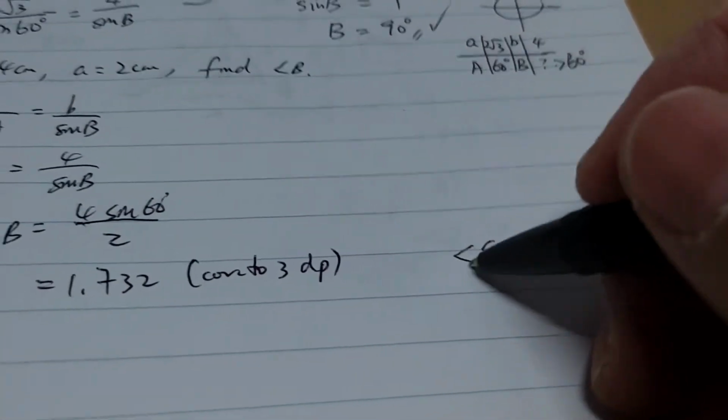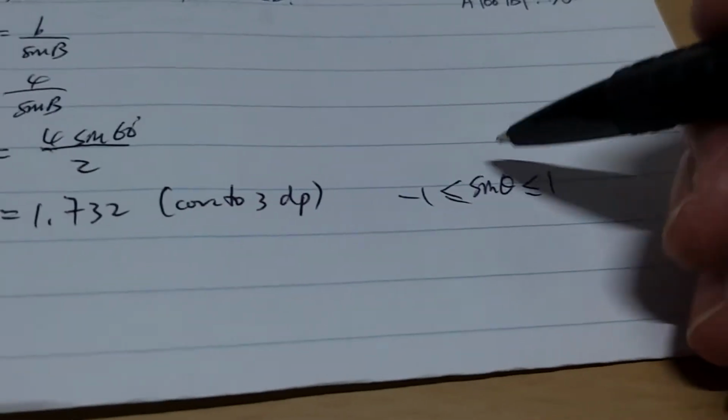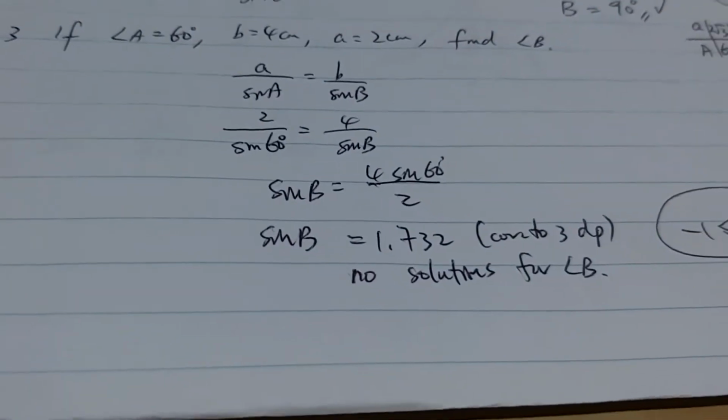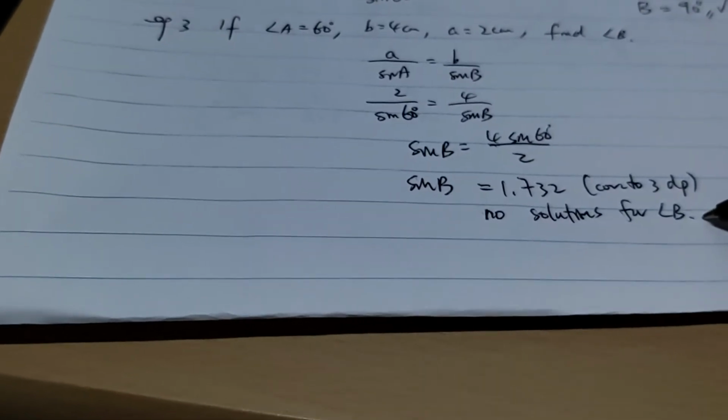Sine theta lies between 1 and minus 1. So it is impossible. No solutions for angle B. So in this case, we cannot find angle B.